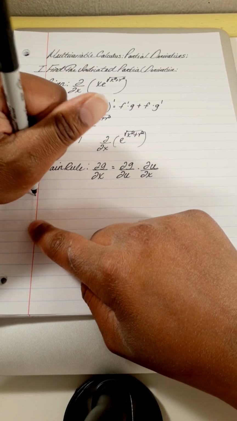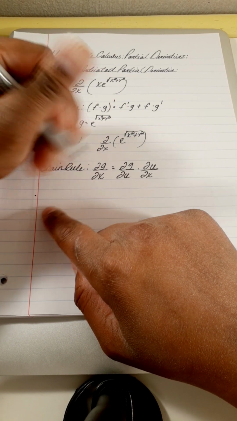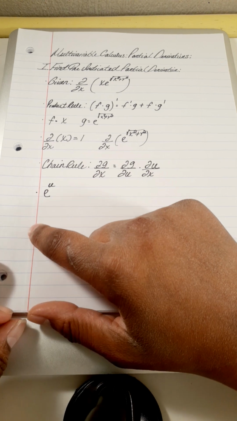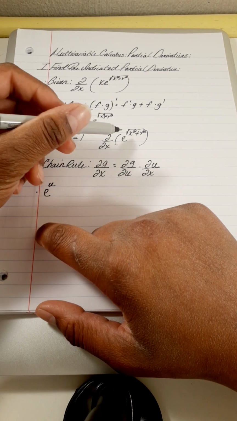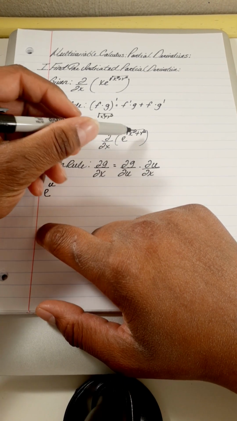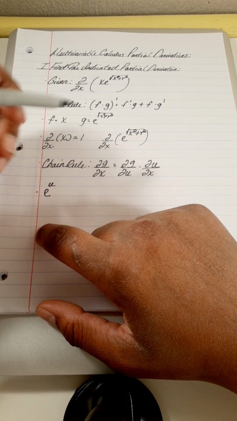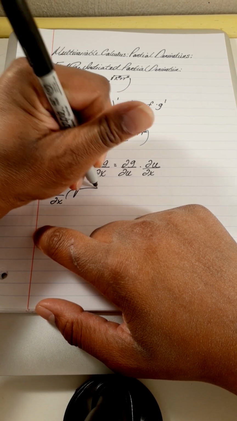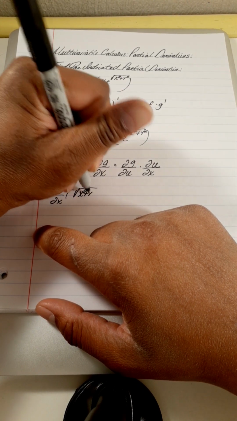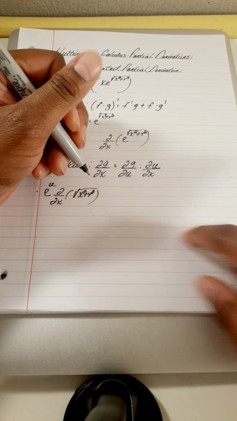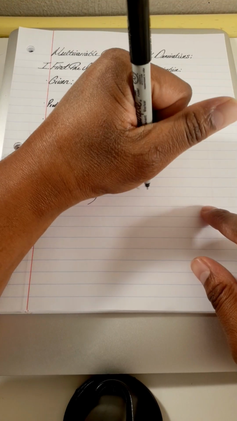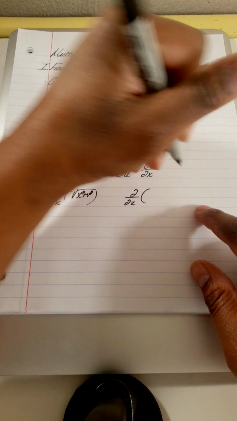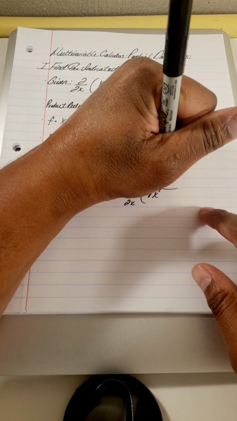In our case, the chain rule says we'll have e to the u, and then we need to take the partial with respect to x of the square root of x squared plus y squared. And what's crazy is we use the chain rule for that as well. So how do we get the partial with respect to x for the square root of x squared plus y squared?